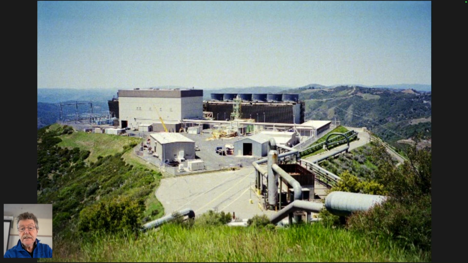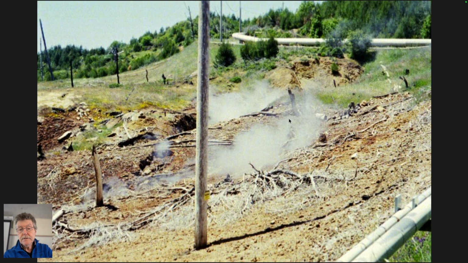a turbine hall and a condenser unit in the same location, water being brought in from the various geothermal wells which are present on the property, taken through a turbine hall with the spent fluids then condensed and then re-injected into the subsurface.